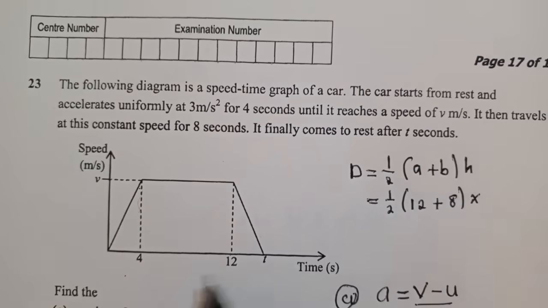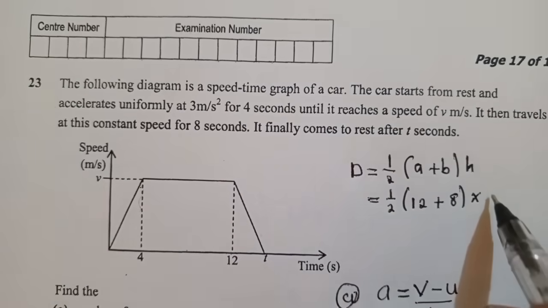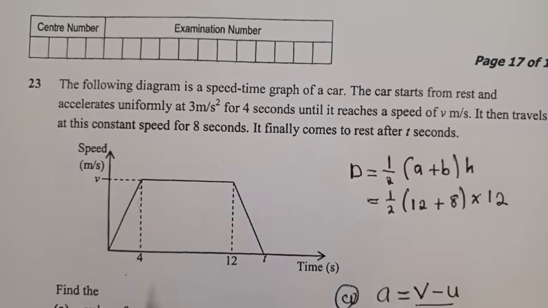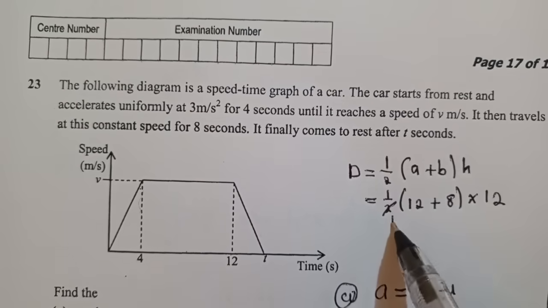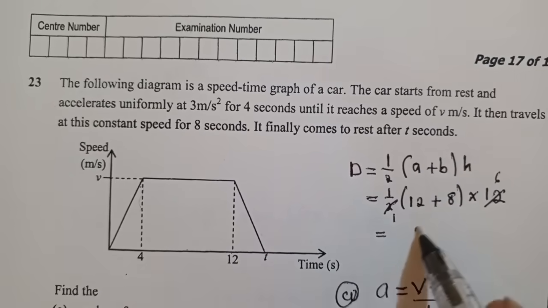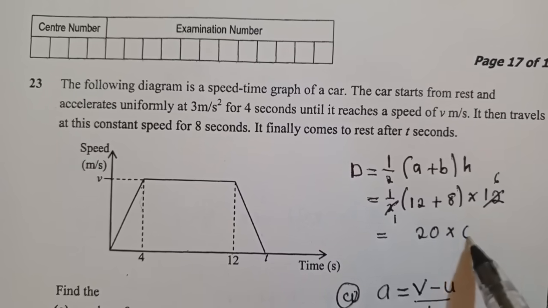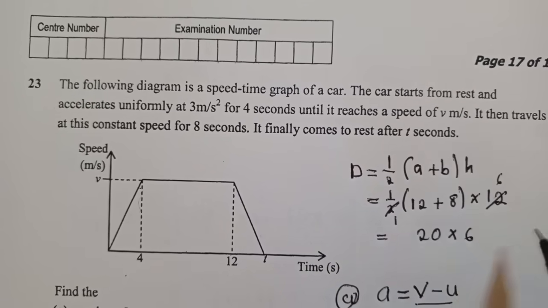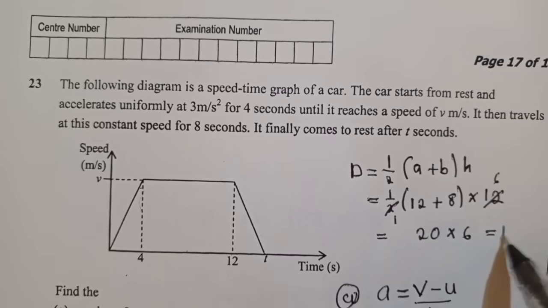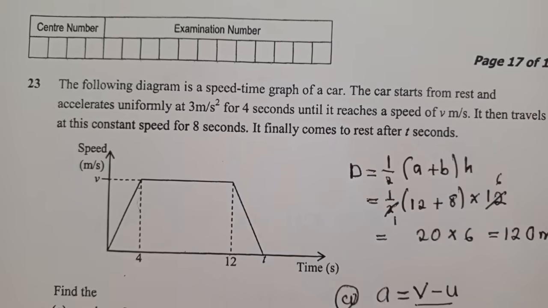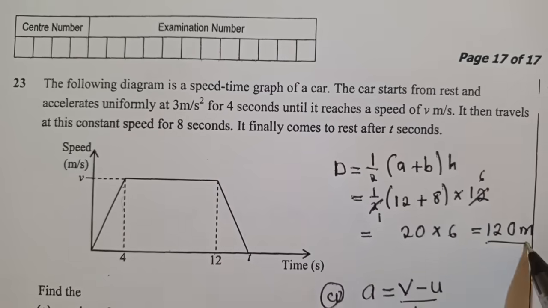And then I'll say times my height will be from here to here. Of course, we found a 12. Remember the value of v is 12. So 2 into 2, 1 into 12, it's 6. We work out what is here. We're getting a 20 times a 6 because 12 plus 8 is 20. What is 20 times 6? This will, of course, give us 120 meters. So the distance is 120 meters.